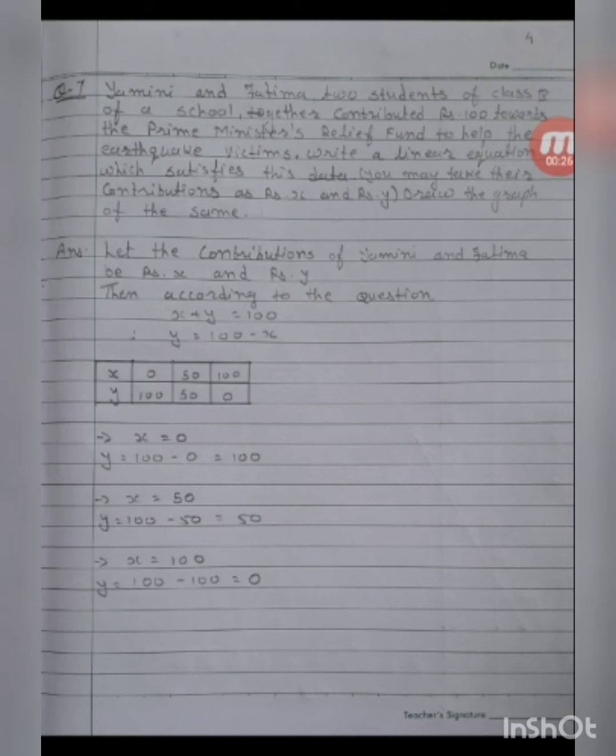Now the answer. We have to first make the equation. Let the contribution of Yamini and Fatima be rupees x and rupees y. Then according to the question, x plus y is equal to 100. So we can write y is equal to 100 minus x. Here we find the solutions. If x is equal to 0, then y is equal to 100. If x is equal to 50, then y is equal to 50. If x is equal to 100, then y is equal to 0.